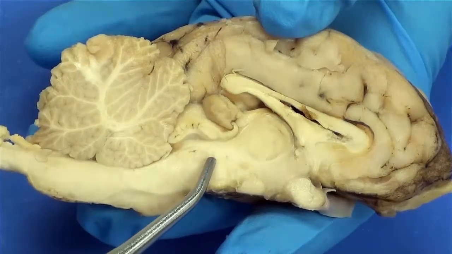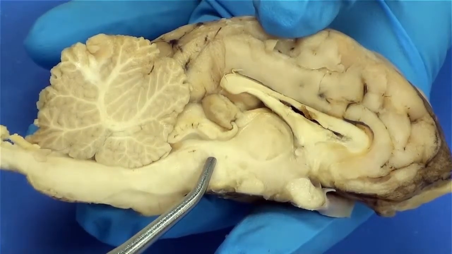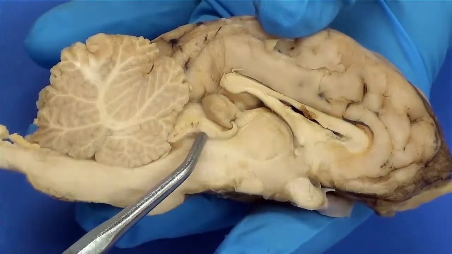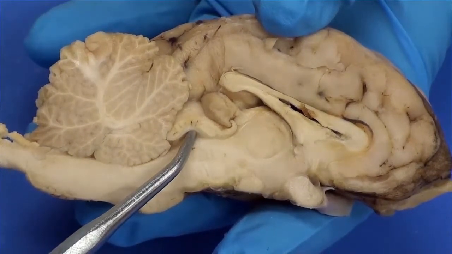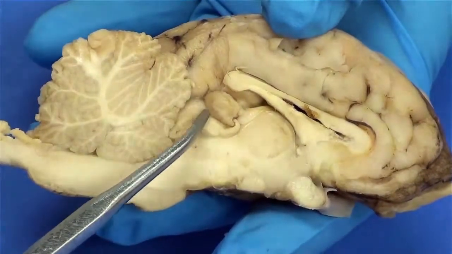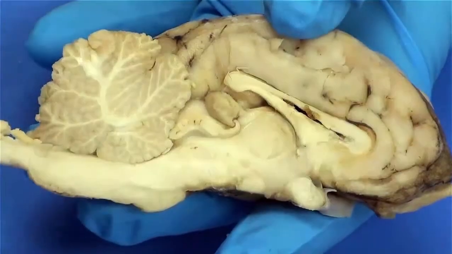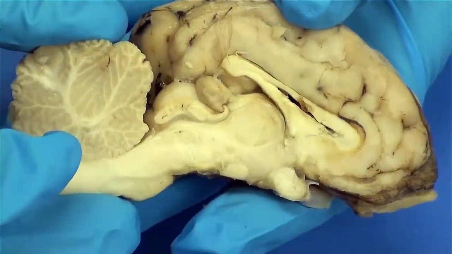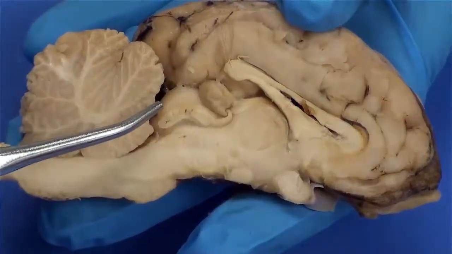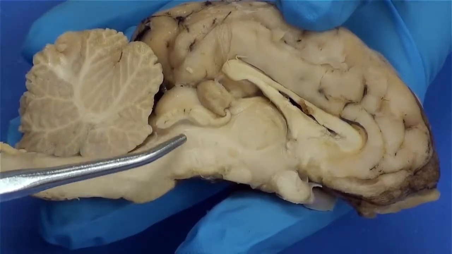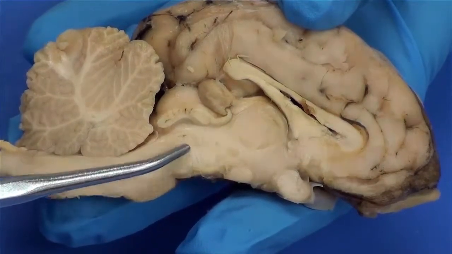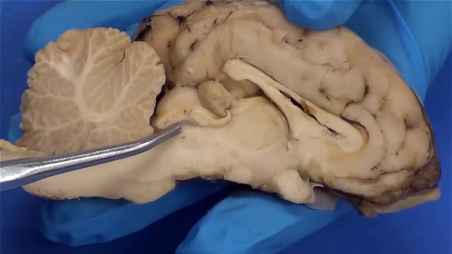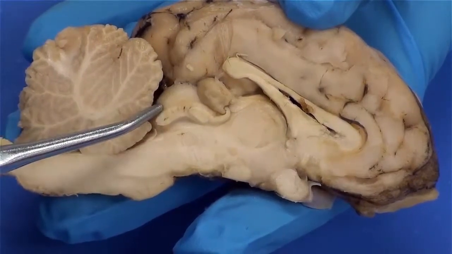The cerebral peduncle, cerebral aqueduct, corpora quadrigemina form the narrowest part of the brainstem. These three structures are stacked one on top of the other. Cerebral peduncle, cerebral aqueduct, corpora quadrigemina.